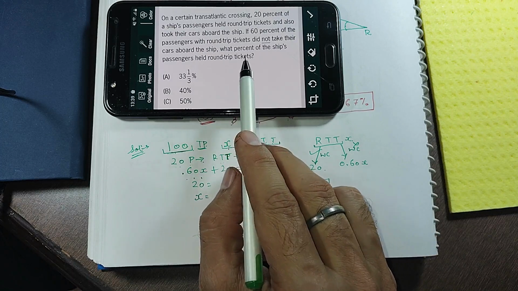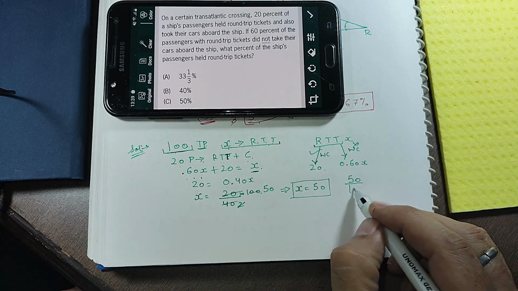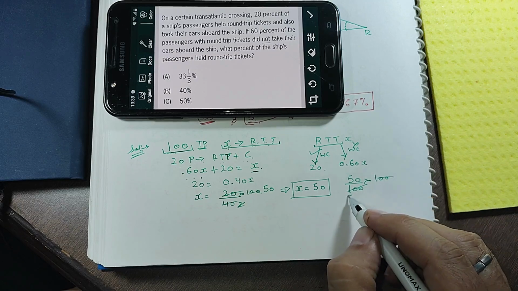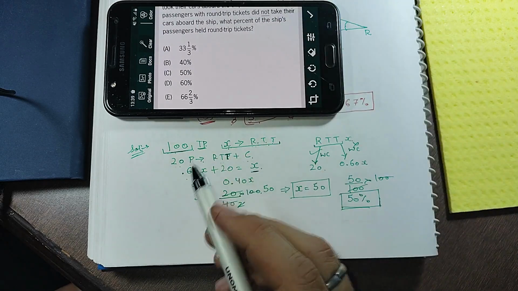We have been asked what percent of the ship's passengers. So ship passengers are 100. So 50 divided by 100 into 100. So this is 50% of the persons who boarded the ship who had round trip tickets. So the right option for this will be option number C.